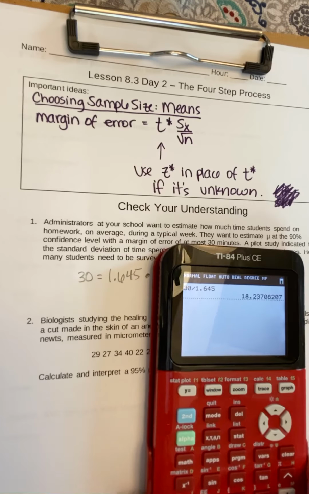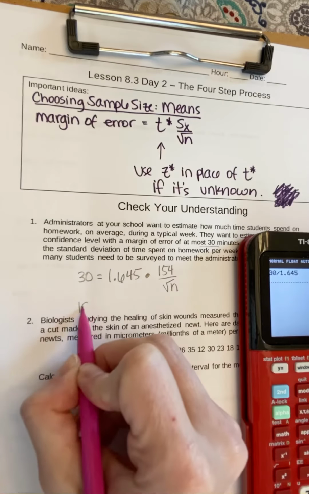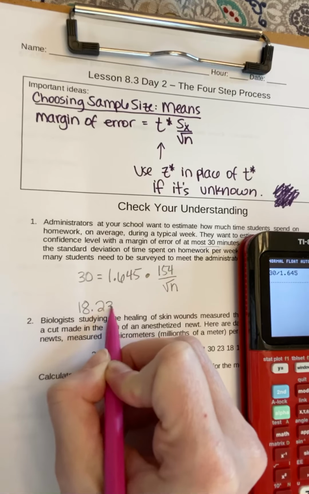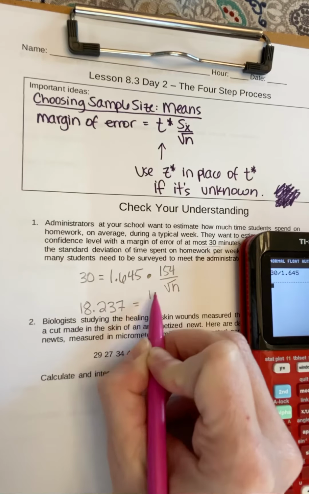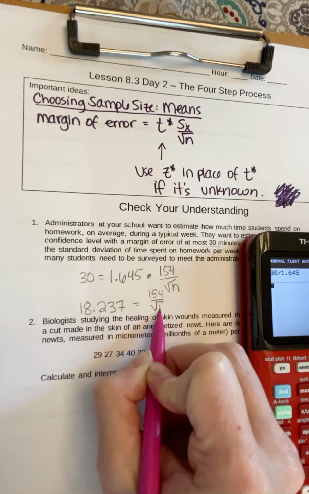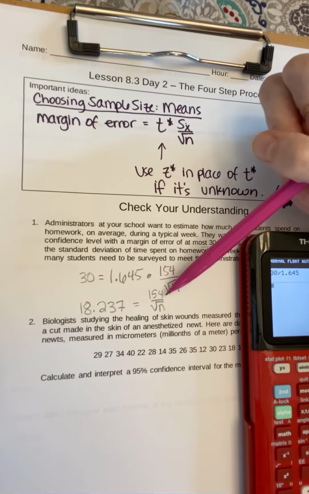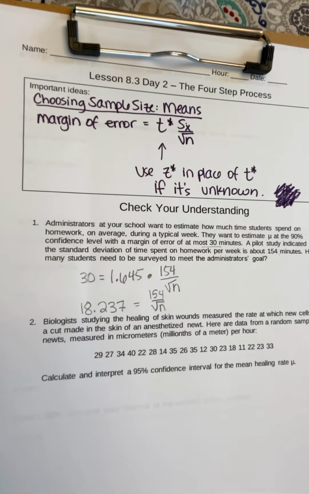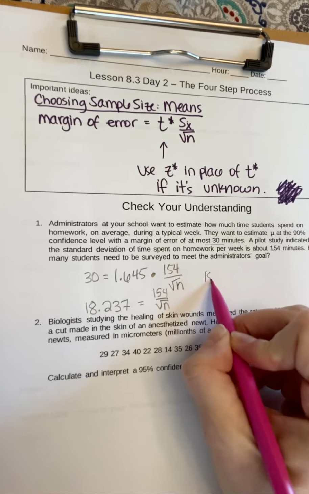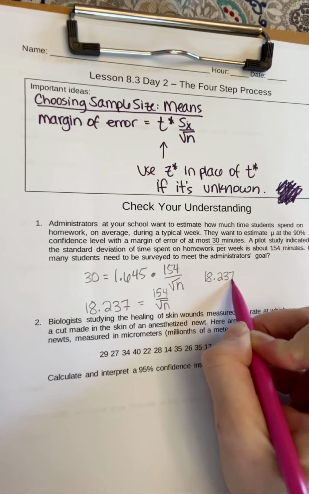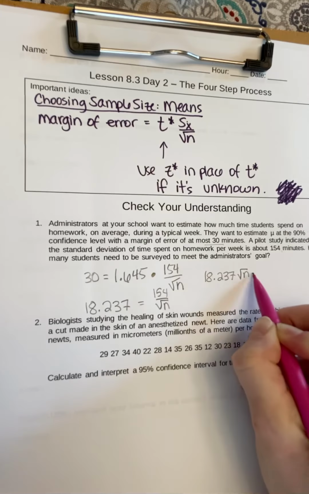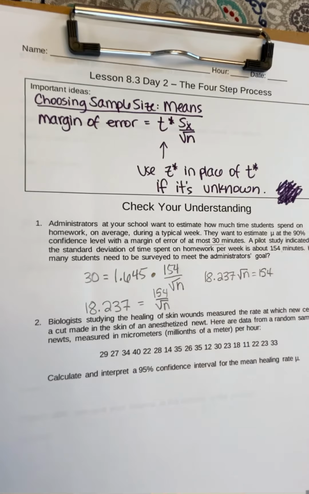That's going to give me 18.237 equals 154 over the square root of n. And again, if we think about this as cross multiplying, or you can go, oh, to undo division, we have to multiply both sides by the square root of n. So it's going to be 18.237 times the square root of n is equal to 154.